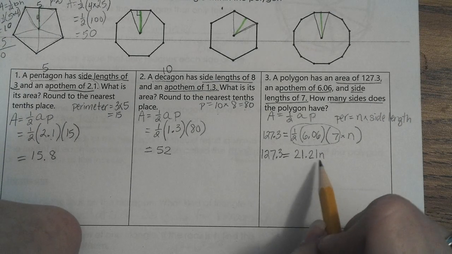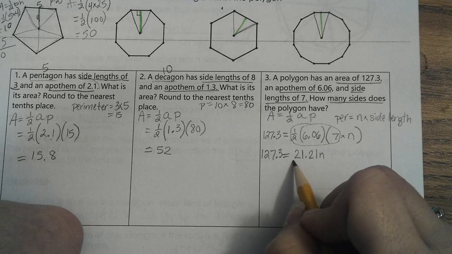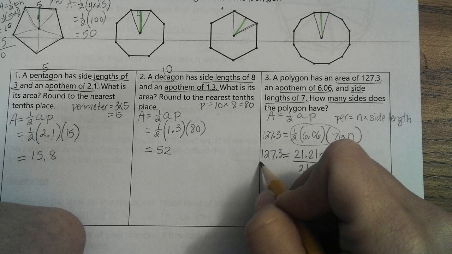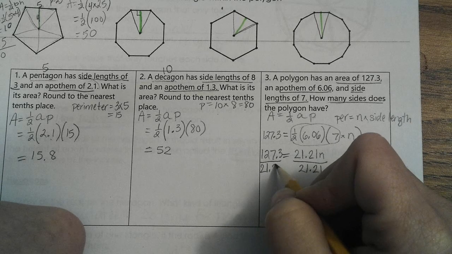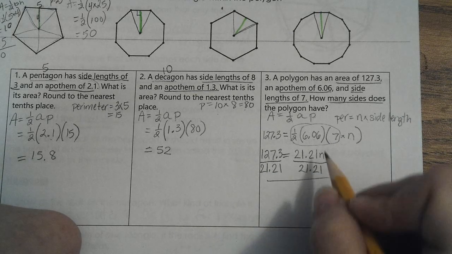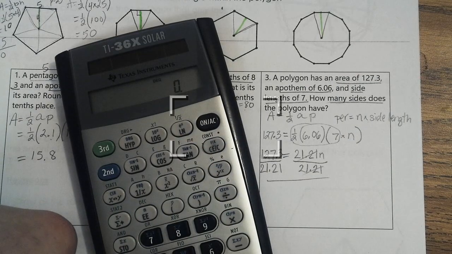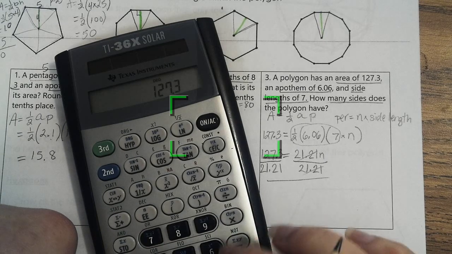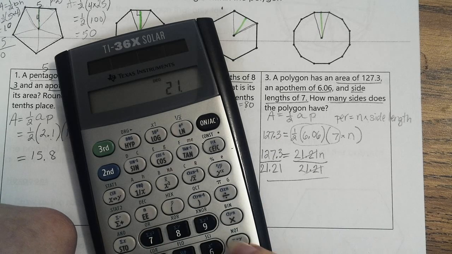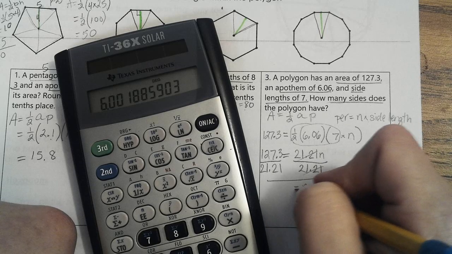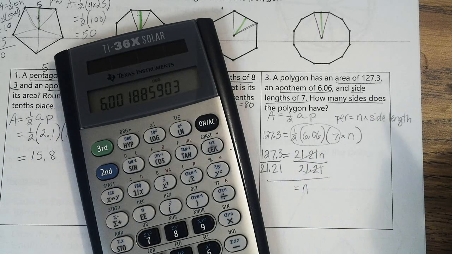All right, we want to solve for n, so let's move the 21.21 to the other side. It's being multiplied by that, so we're going to divide both sides by 21.21. It cancels out on the right, and on the left, 127.3 divided by 21.21. All right, n is equal to, well, n represents the number of sides.